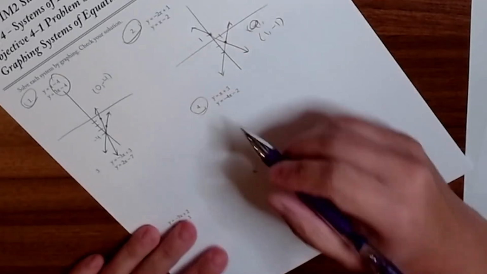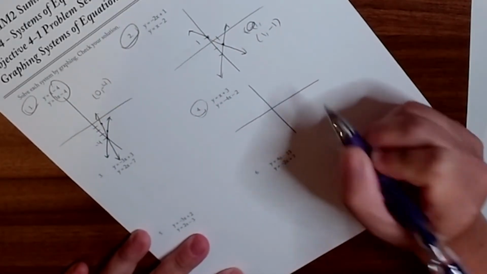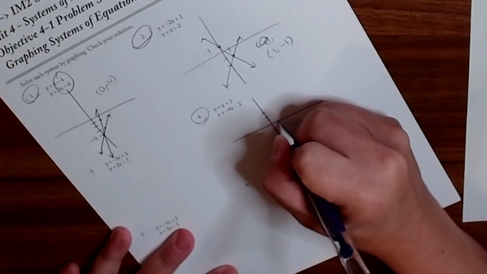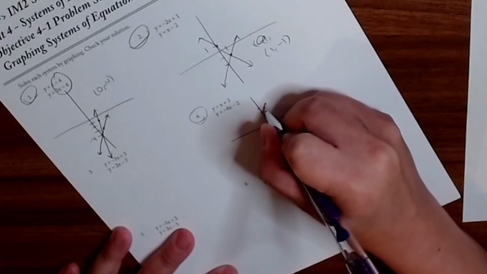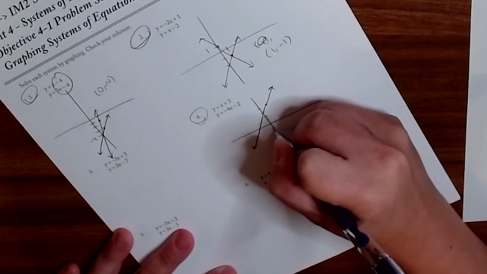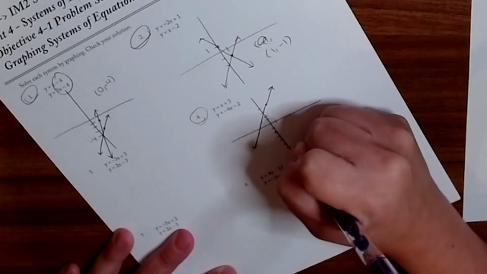All right, now this one is the one where if I mess up my graphing, we may not be able to tell what my intersection point is. Okay, so let's go up 3, up 1 over 1. Okay, and then we're at negative 2, down 1, 2, 3, 4 over 1.